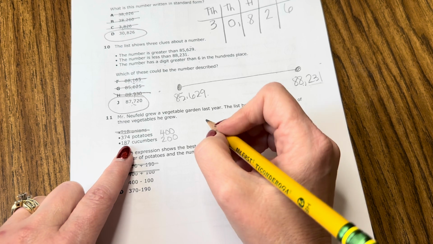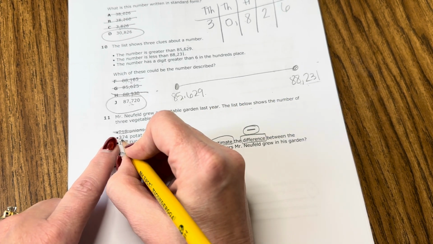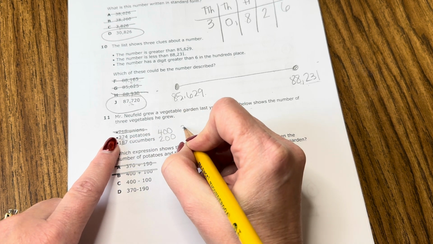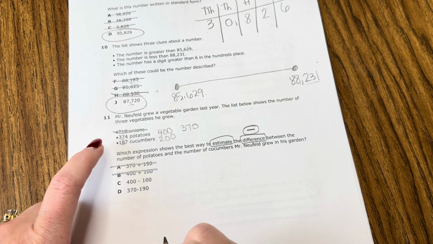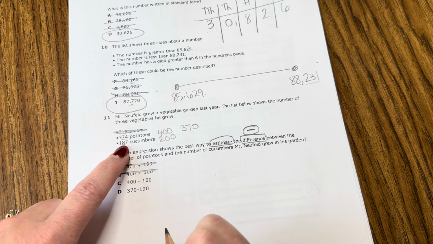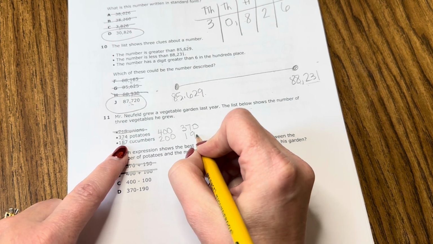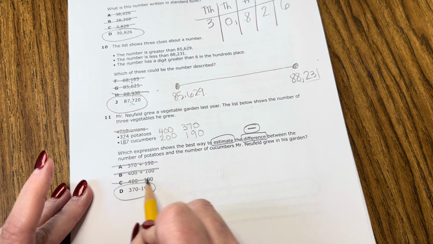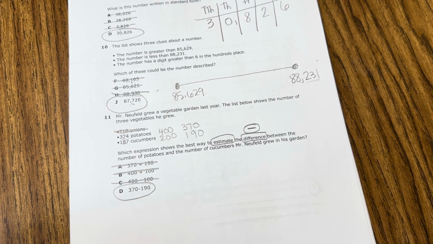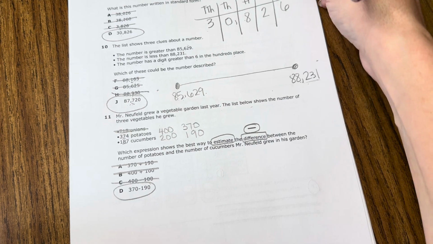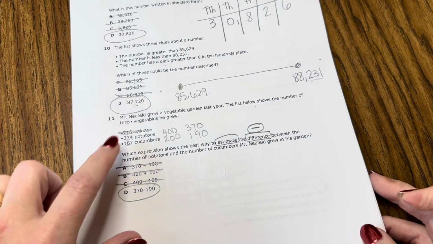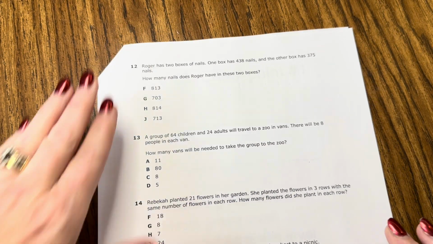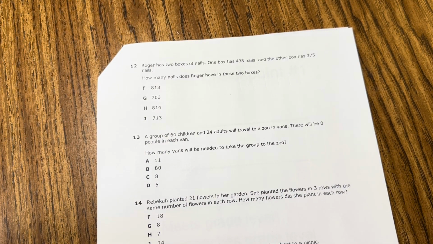Let's see if we round it to the nearest 10. So I'm looking at my place, the 7, looking next door. That's smaller than 5. So this is going to be 370 rounded to the nearest 10. 187 rounded to the nearest 10 is going to be 190. Okay, do I have that? Yes, I do right here. You have to be careful on that one because that kind of tricked you. And you have to remember that the difference, if it says difference, you're subtracting.